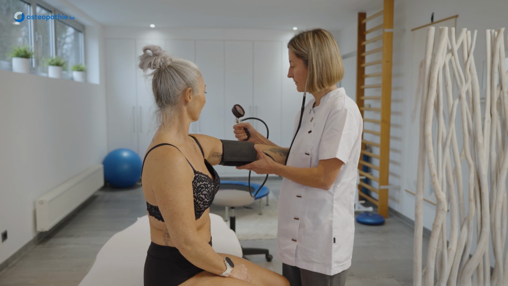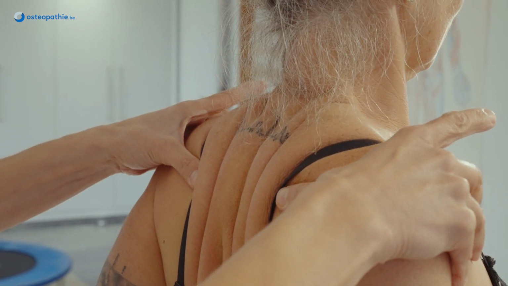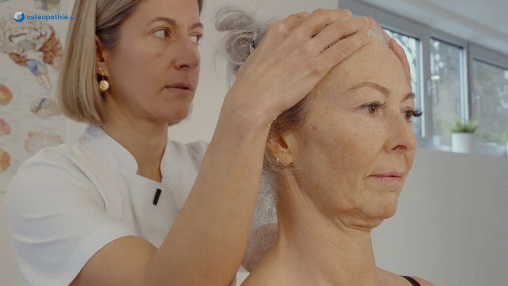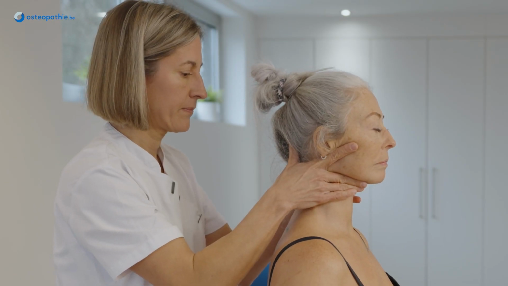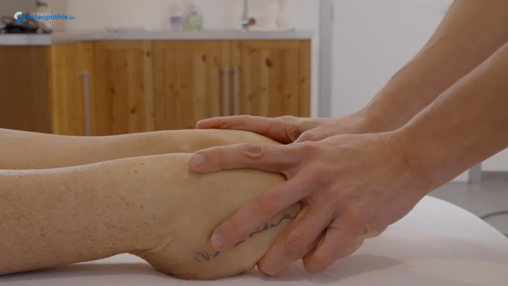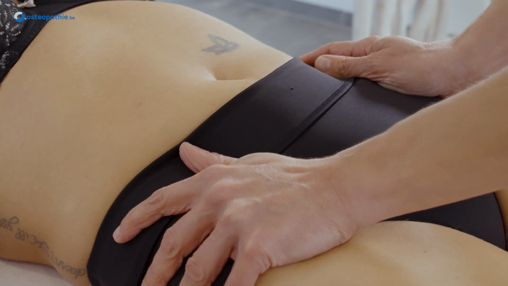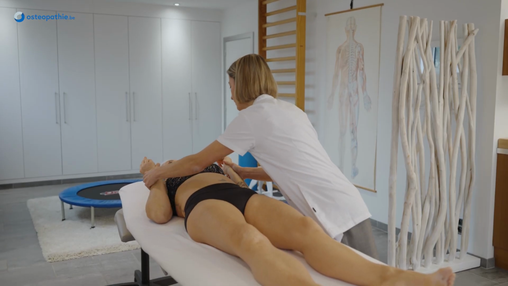A few standard tests are performed to check the patient's condition. The osteopath checks the mobility of the various musculoskeletal elements and notes any limitations. With each complaint and treatment, the osteopath conducts a complete assessment, bringing together all the elements related to the complaint, and a treatment plan is formulated and carried out based on that.